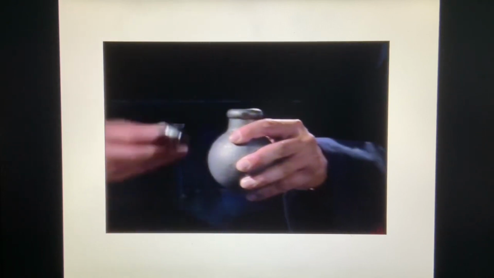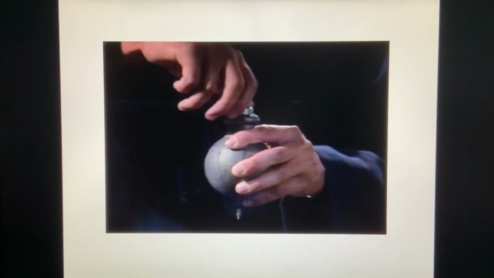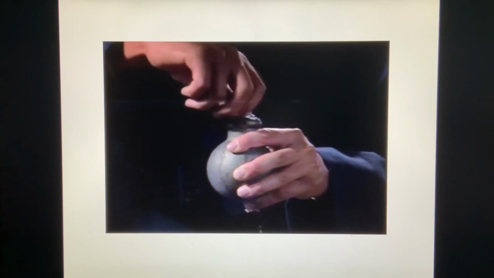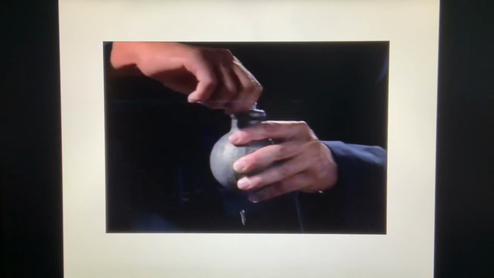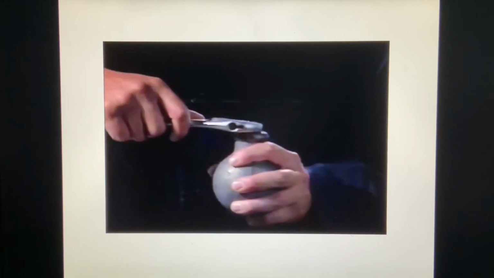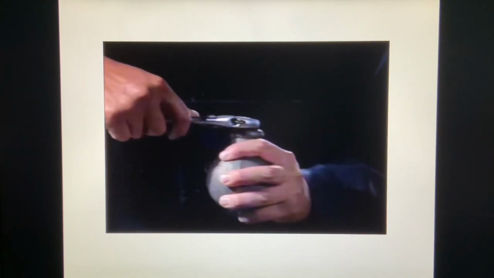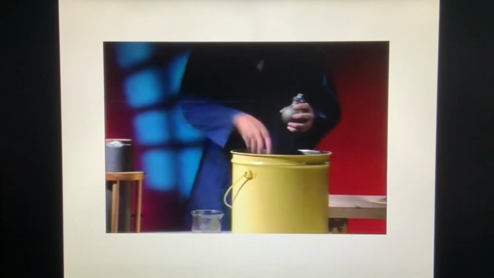A plug is then tightly sealed into the top. And the vessel is placed in a bath of liquid nitrogen.